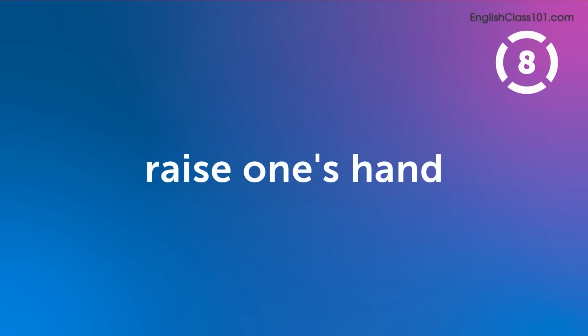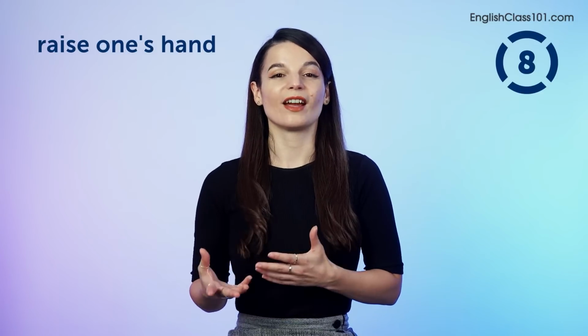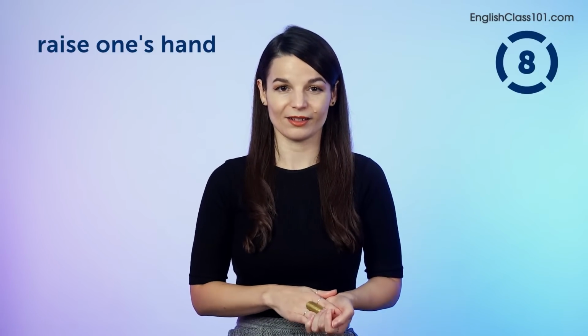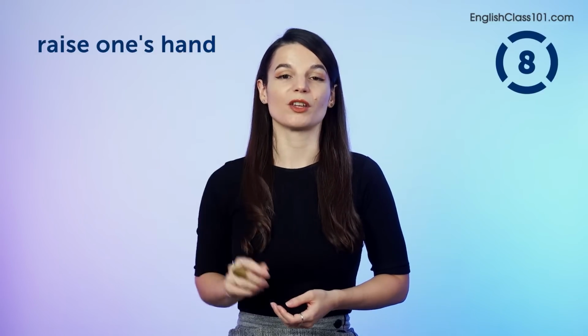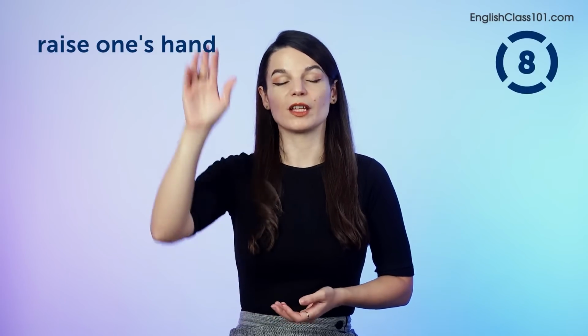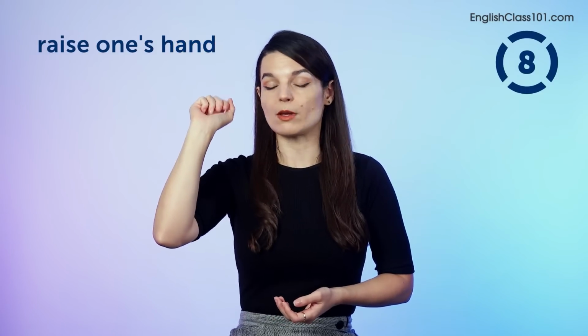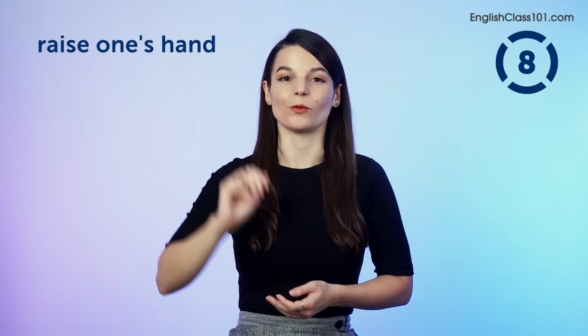Raise one's hand. To raise one's hand means to do this motion. We use this in school a lot when we want to answer the question. We also use this when we have an idea or maybe when we want to volunteer for something. We use this to draw attention to ourselves.